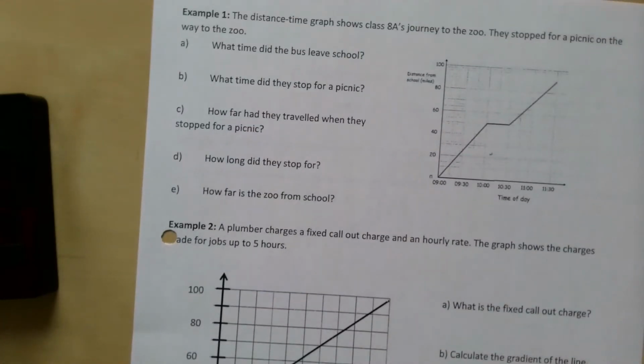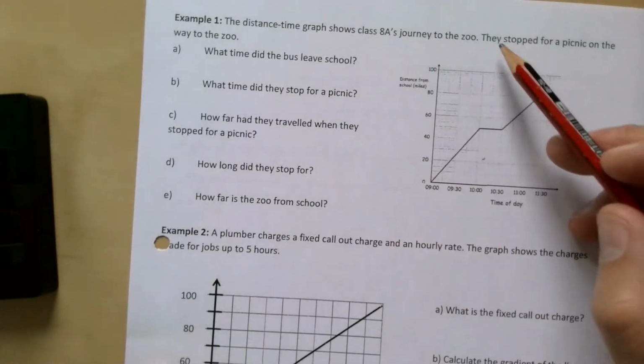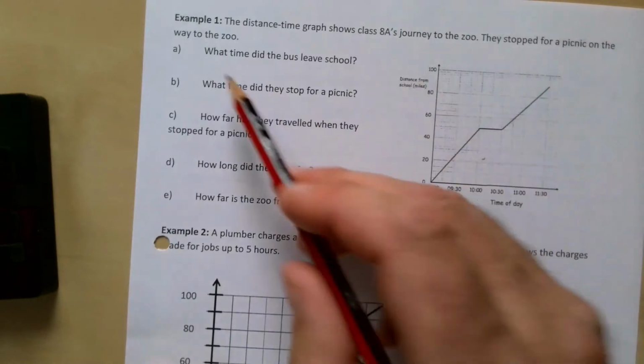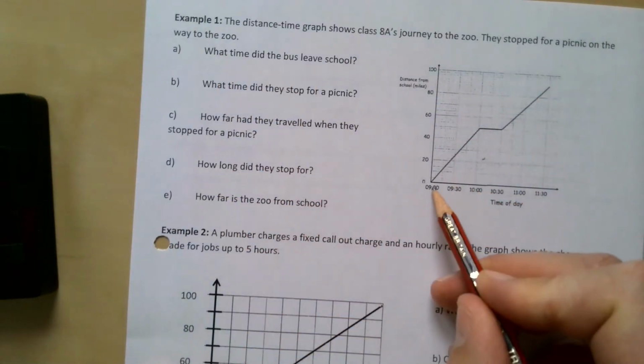Let's take a wee look at an example then. The distance time graph showed class 8A's journey to the zoo. They stopped for a picnic on the way to the zoo. What time did the bus leave school?